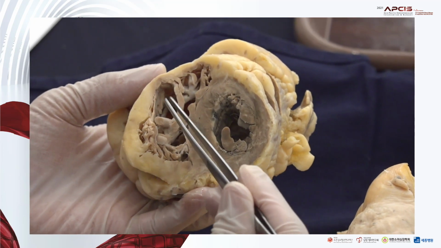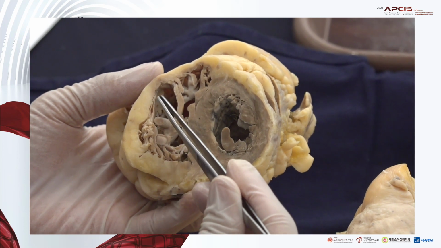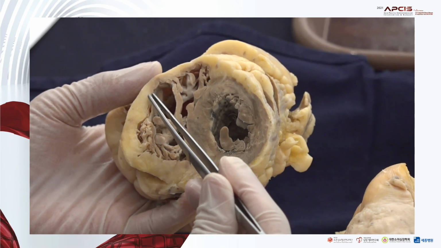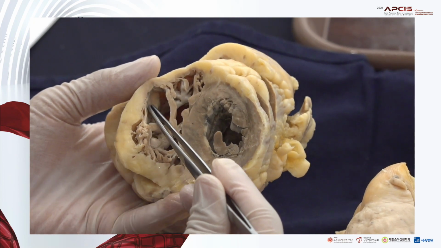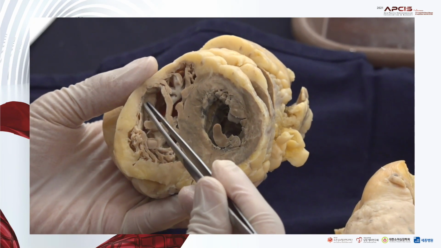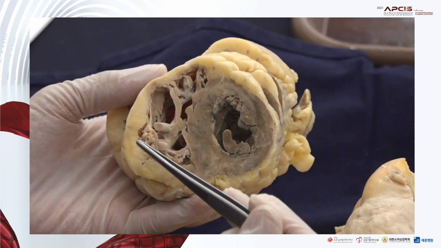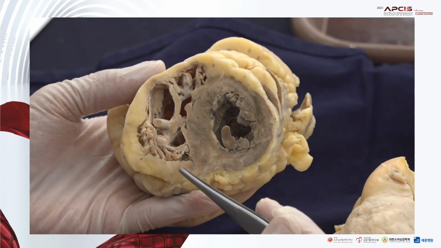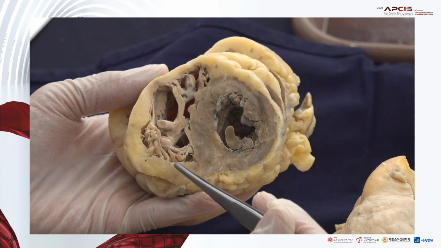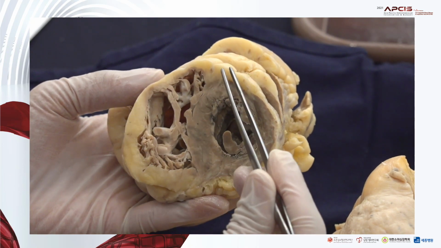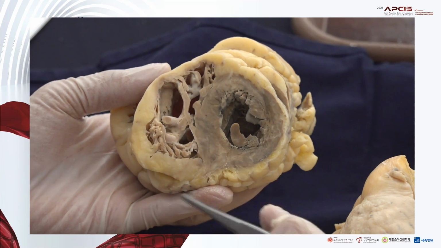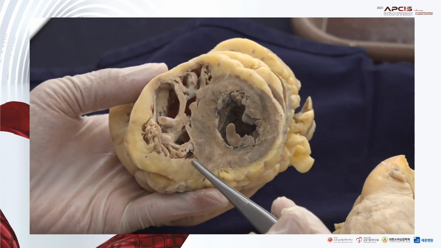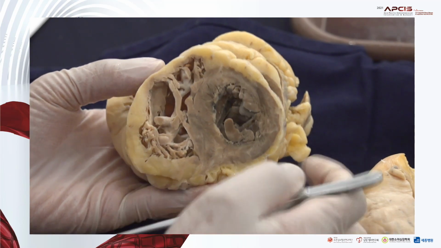So if you biopsy this sample, we can also see the fatty tissue in RV biopsy, but still we can make the diagnosis of ARVC after recognizing this gross-level, macroscopically significant replacement of the right ventricle by fatty tissue.